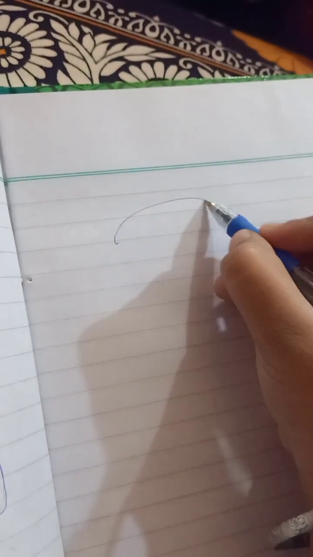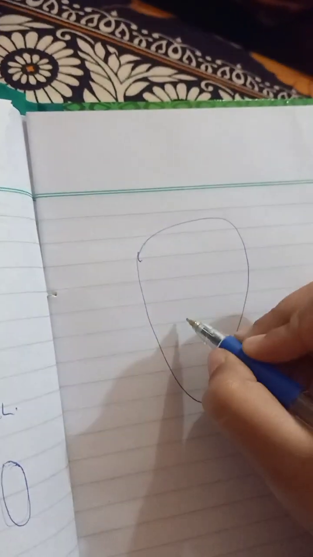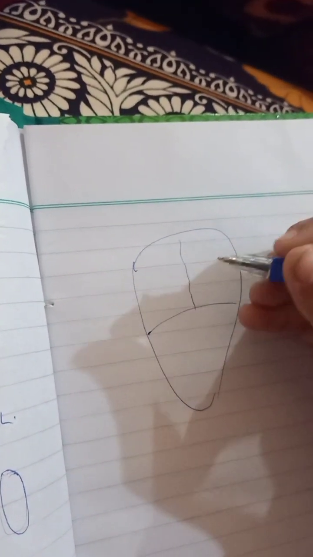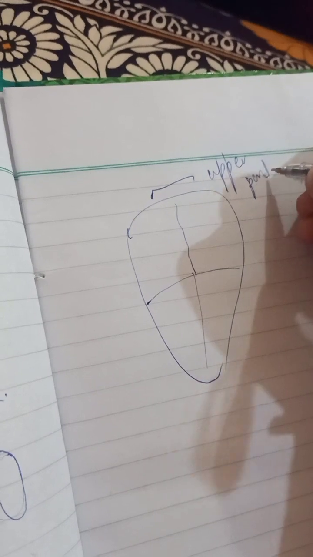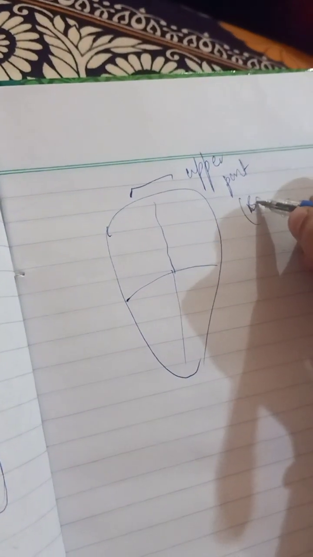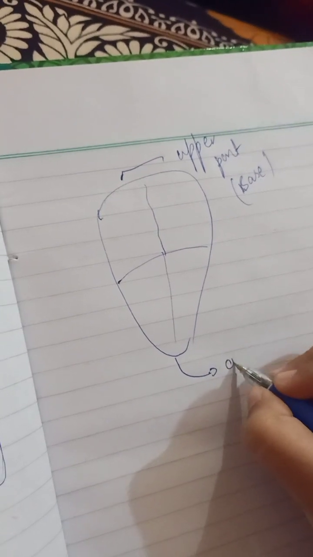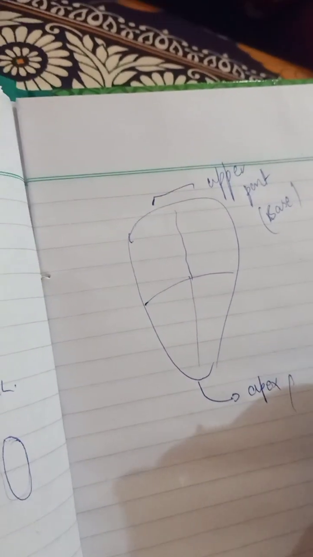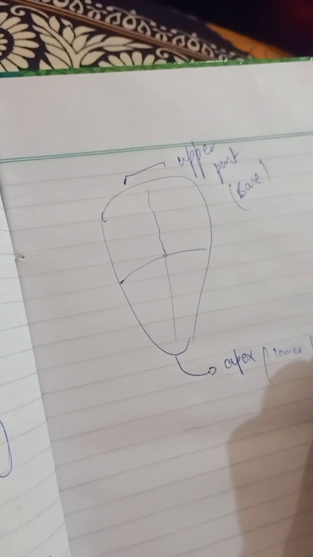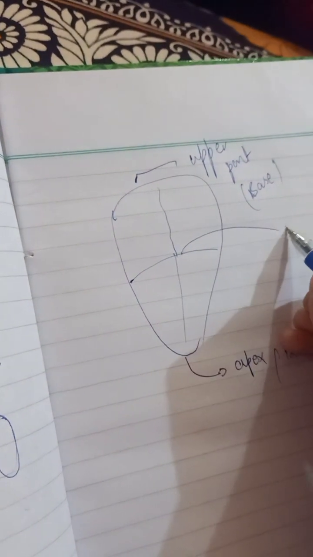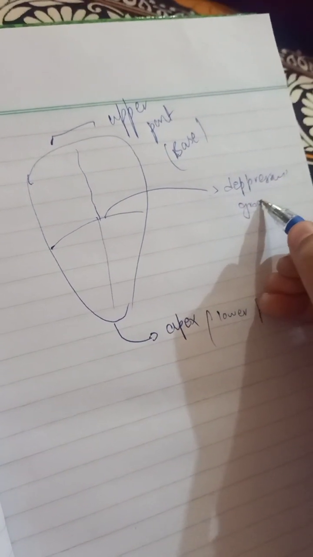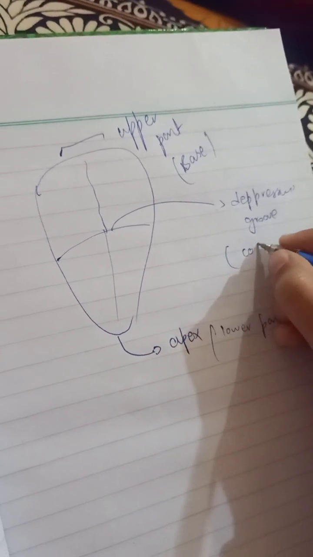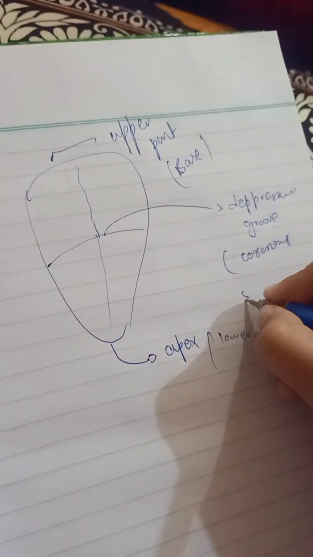For example, we have a human heart like this. This is the upper part, the wider part, which we call the base, and this is the lower part, which we call the apex. And here we have a depression, a groove-like structure, called the coronary sulcus.